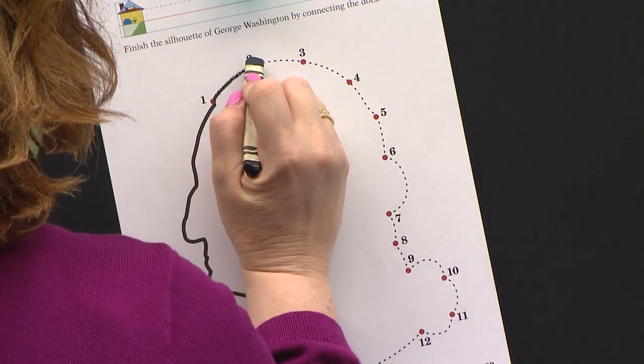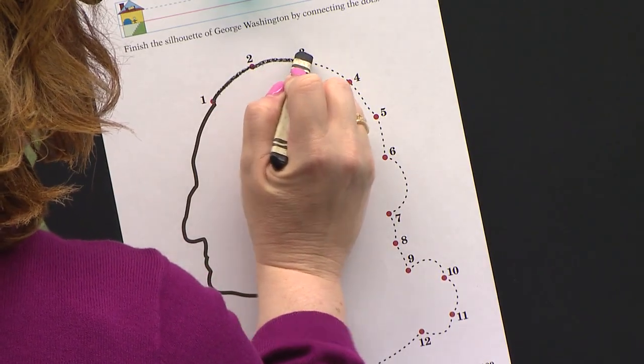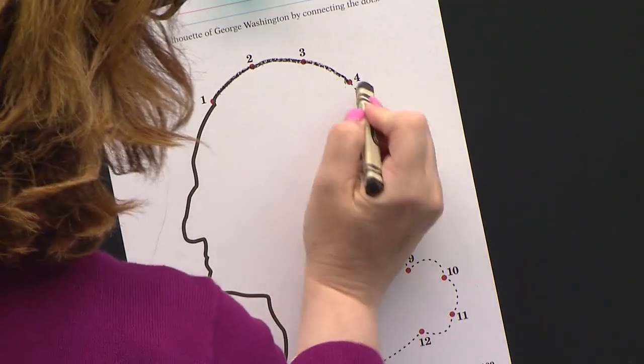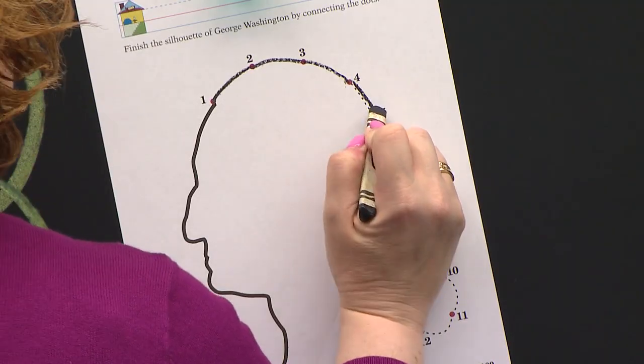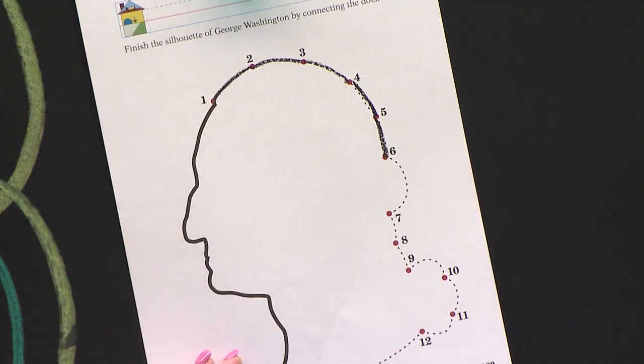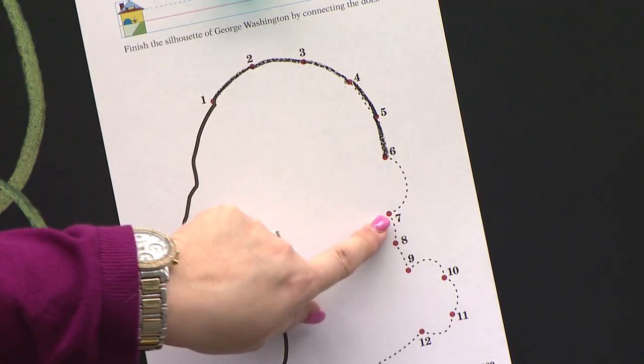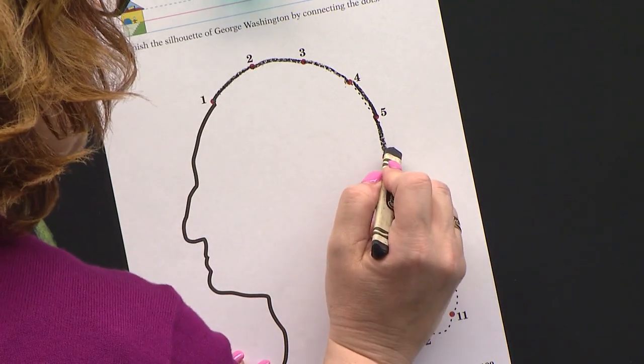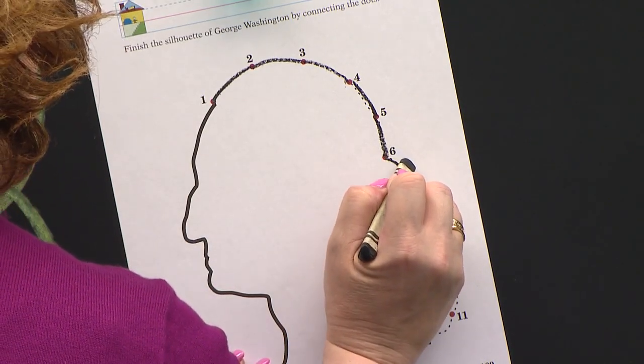Then I'm going to go to what number? 2. Then what number? 3. Okay, keep going. 4. Next one. 5. Next one. 6. Good. Now let's look right here. Do you see that I have a curve line right here? You have one too. So we can't go straight down. We have to curve. So we're going to go from 6 to 7 on a curve.